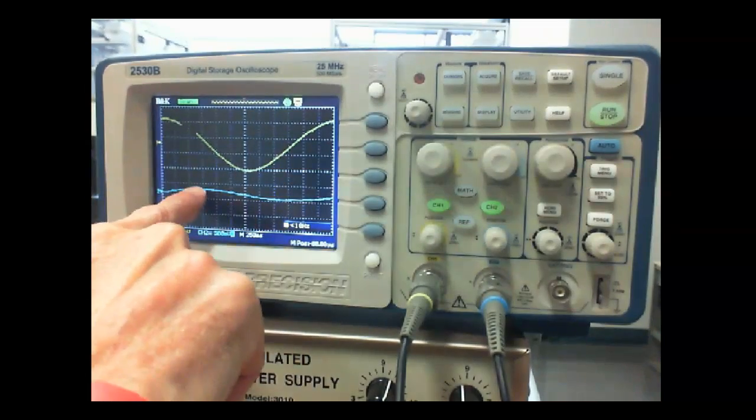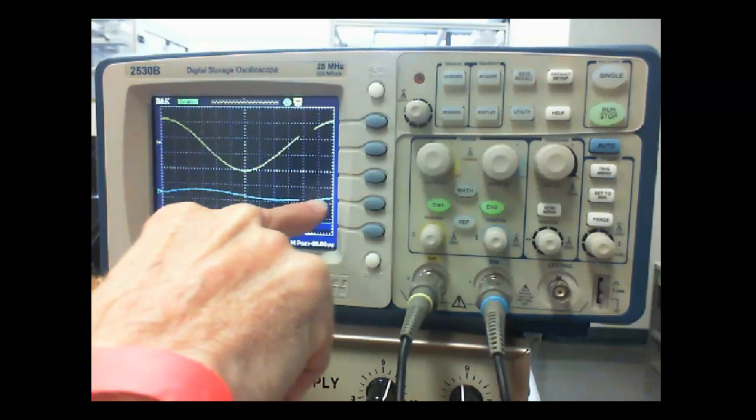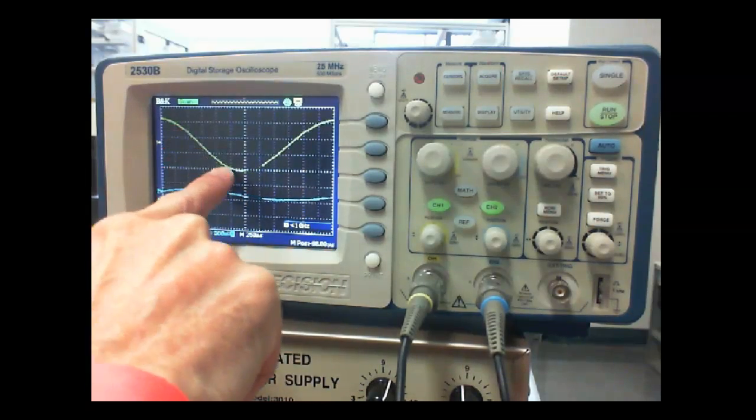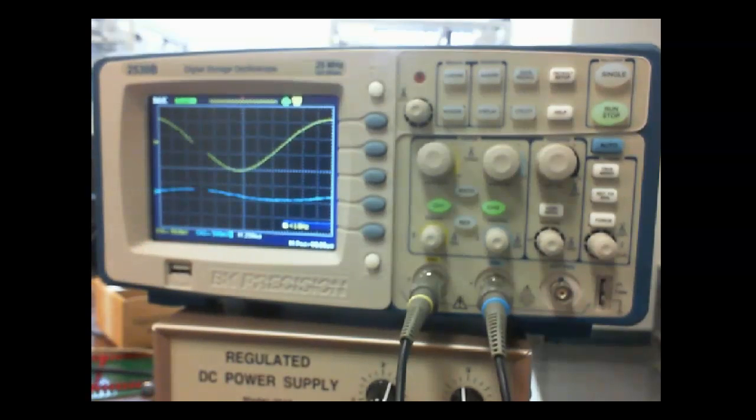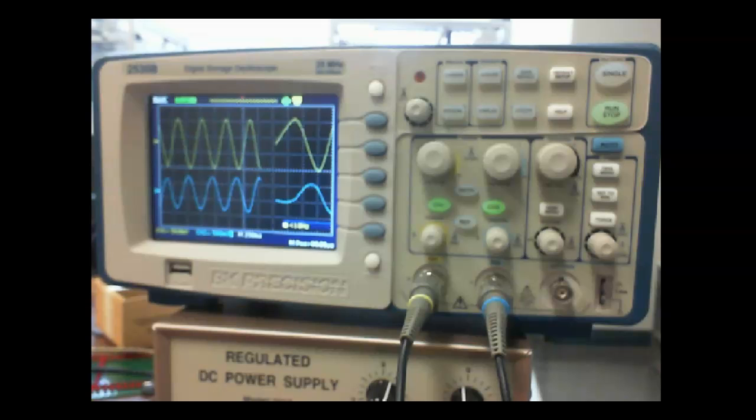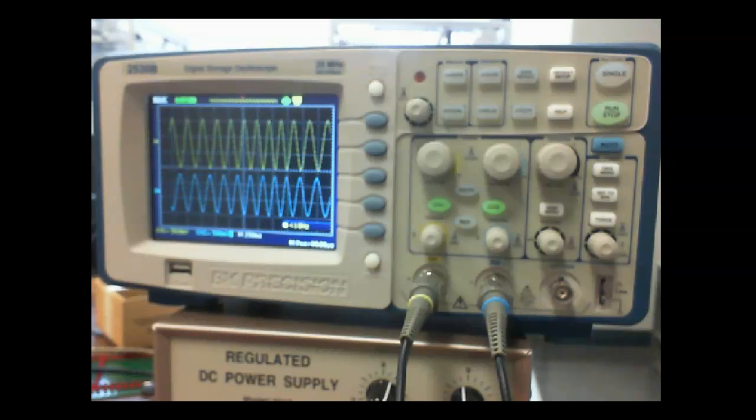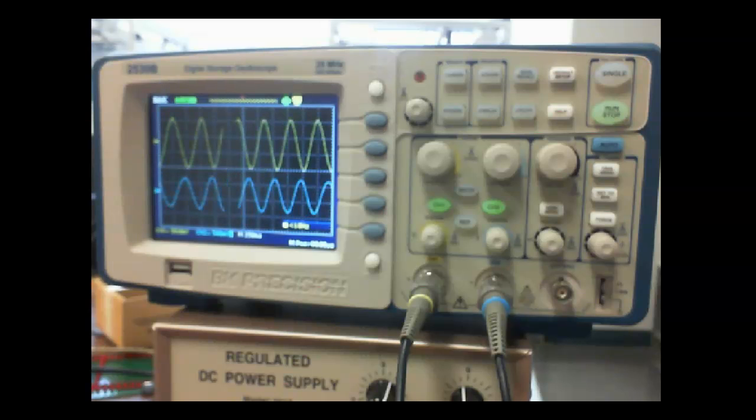You see how low that is, so we've lost our gain. Here's the input. But as the frequency goes up, the output starts going up. So this is what we call a bandwidth. Bandwidth is the range of frequencies this amplifier can handle.